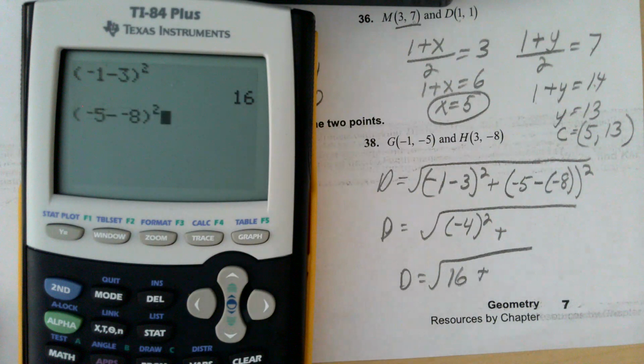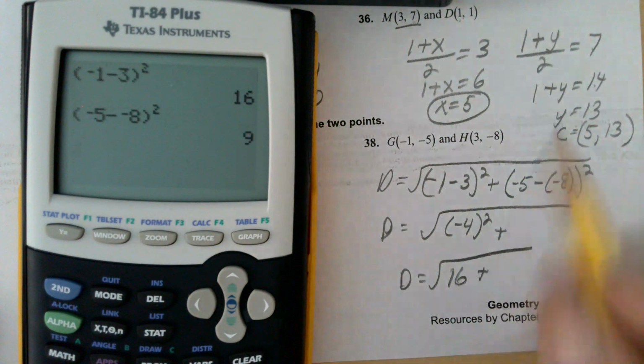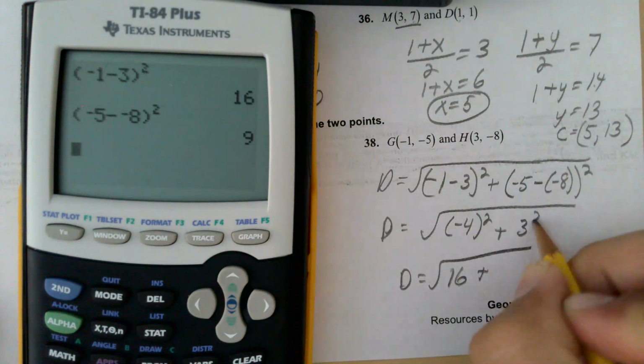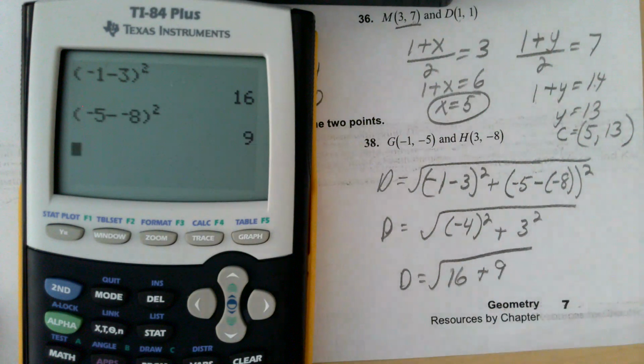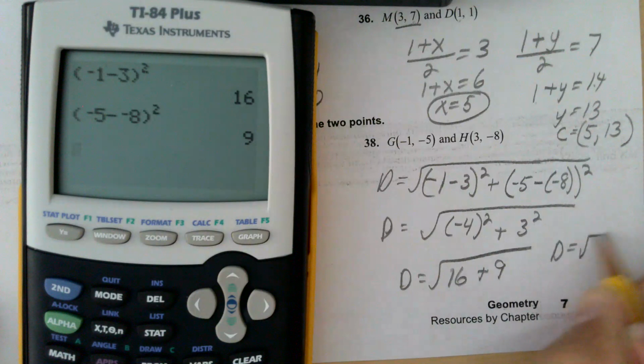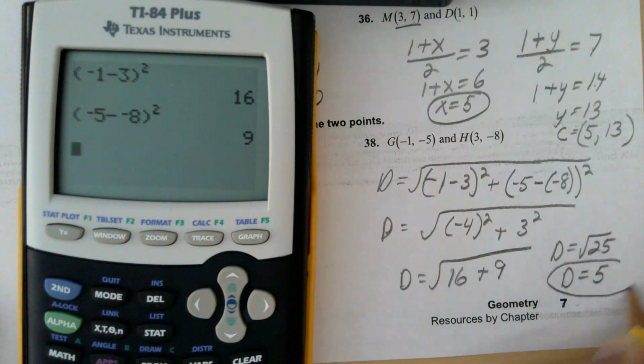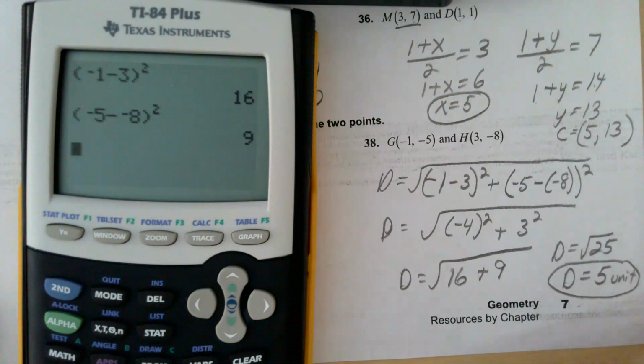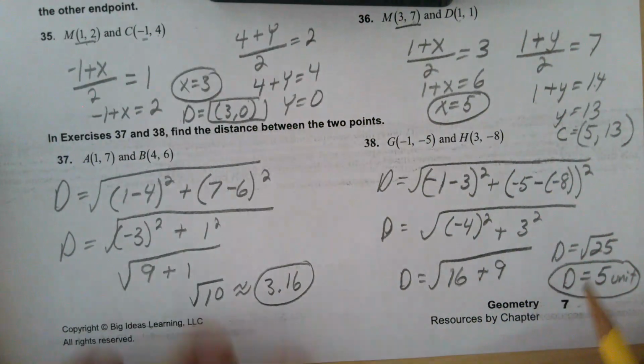And when you square it, it's going to tell you 9. So I know it's going to be 3 squared. I get a 9. 16 plus 9 is going to be a nice square root of 25, which means we get a nice answer of just 5. So this time it won't even be a decimal. So that is the distance from G to H.